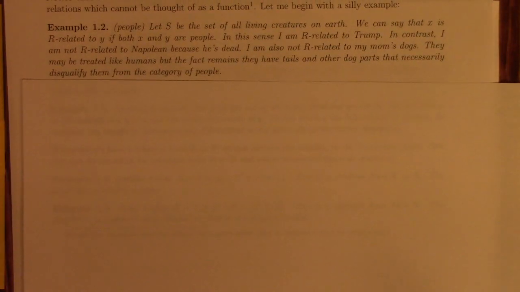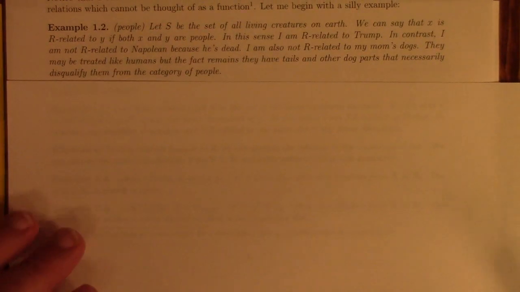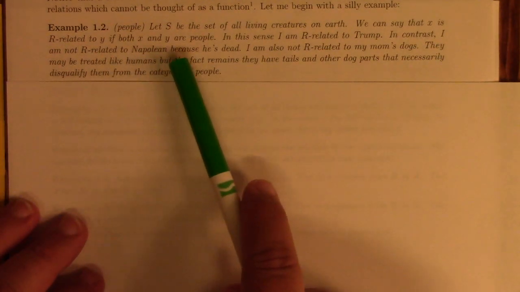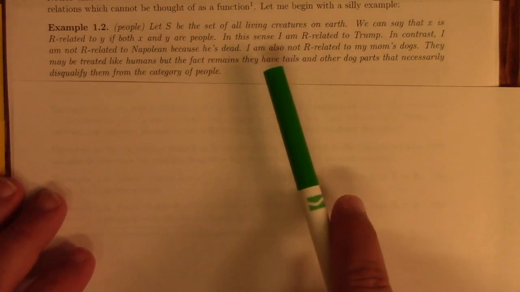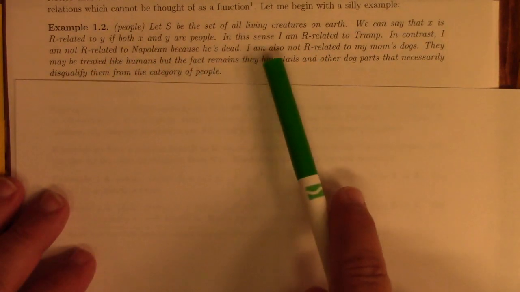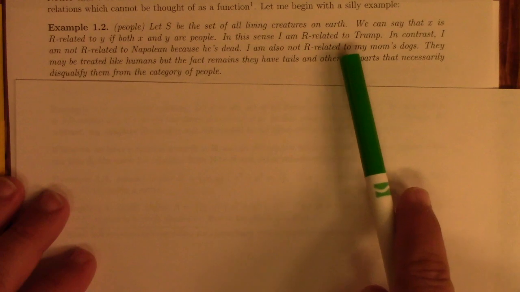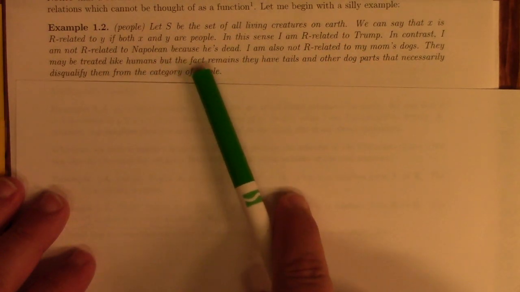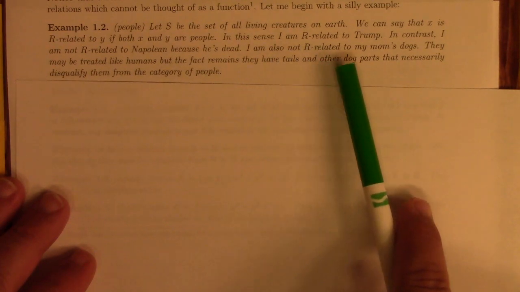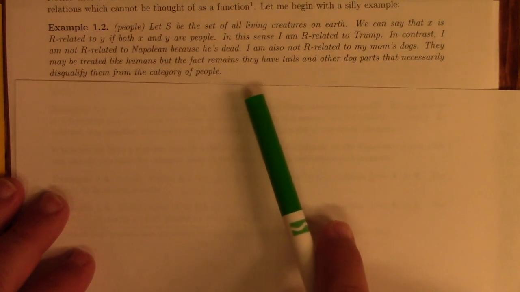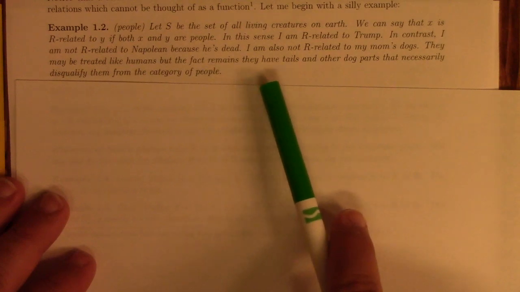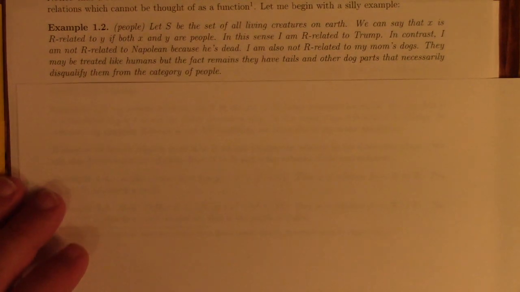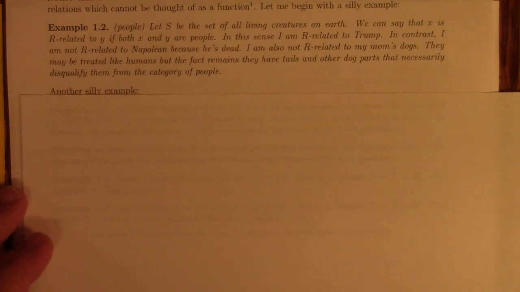My first silly example: let S be the set of all living creatures on Earth. We say X is related to Y if both X and Y are people. I'm making that the definition of my relation. So in that sense, I am related to Trump. In contrast, I am not related to Napoleon because he's dead. I'm also not related to my mom's dogs. They may be treated like humans, but the fact remains that they are in fact dogs. So I'm not related to them according to this relation.